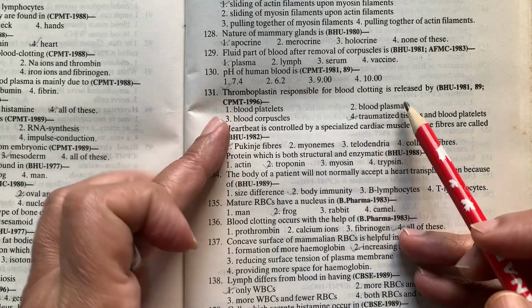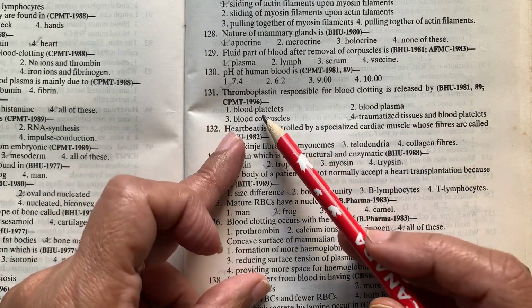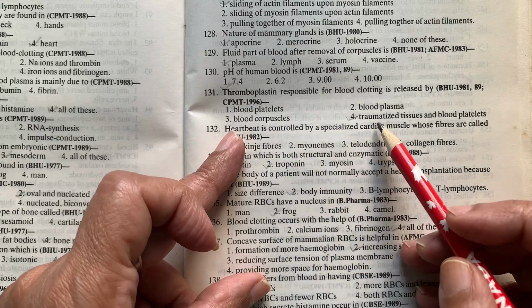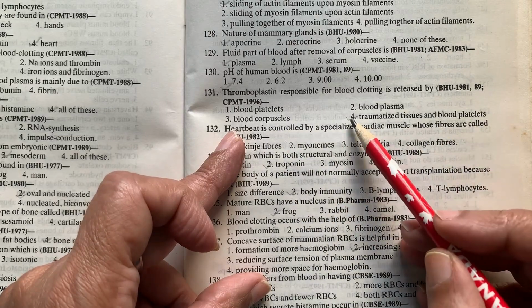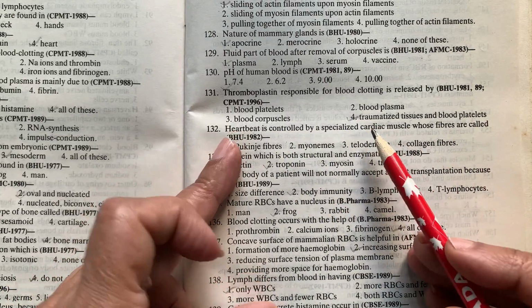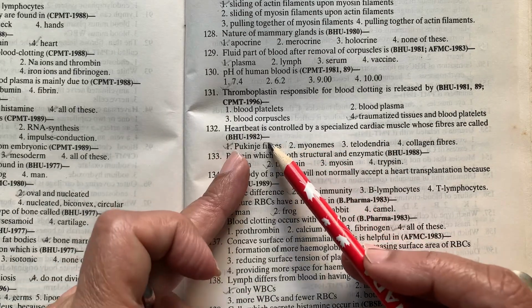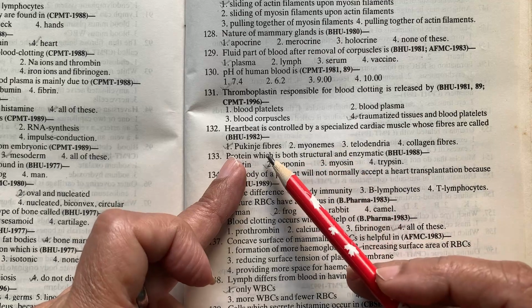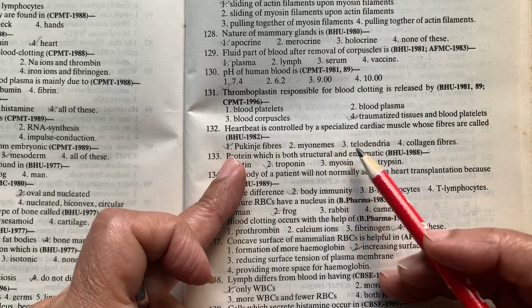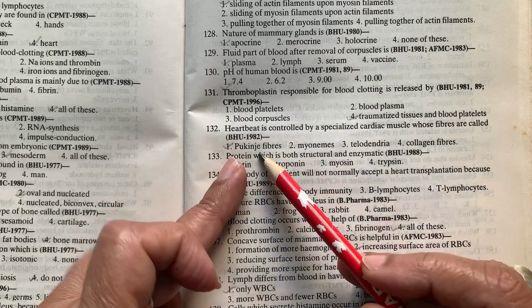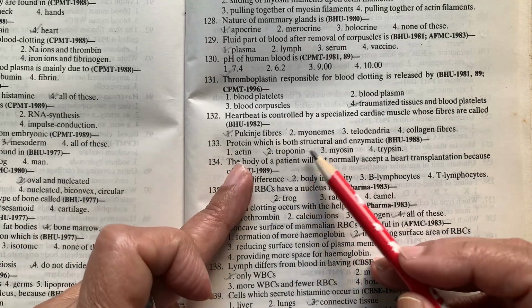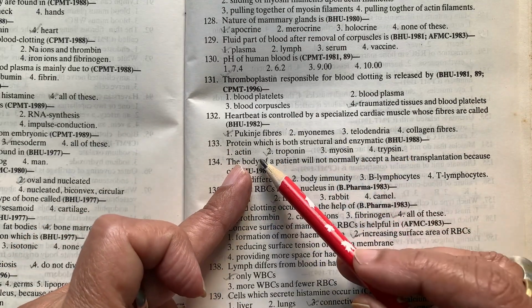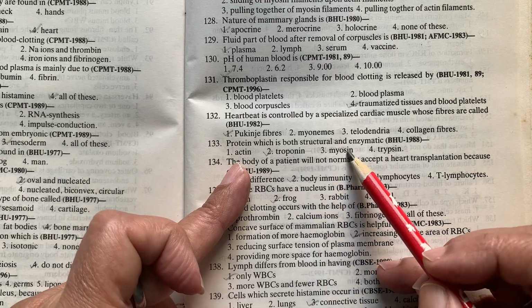Thromboplastin responsible for blood clotting is released by blood platelets, blood plasma, traumatized tissues and blood. That is the traumatized tissues and blood platelets. Heartbeat is controlled by specialized cardiac muscle fibers called Purkinje fibers, myoneins, telodendria, collagen fibers. It is Purkinje fibers.